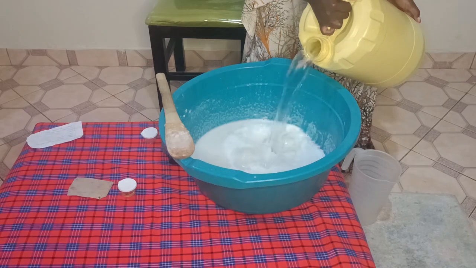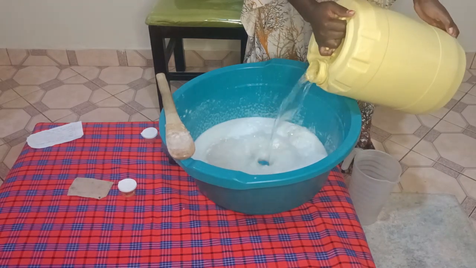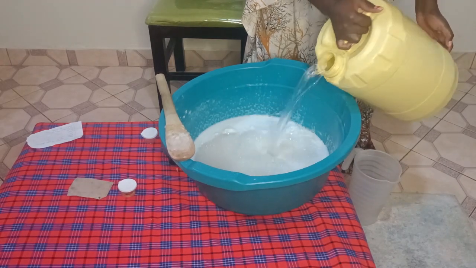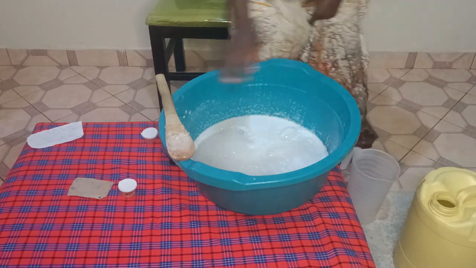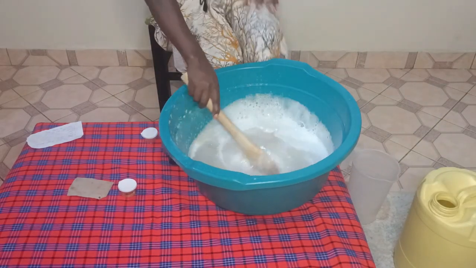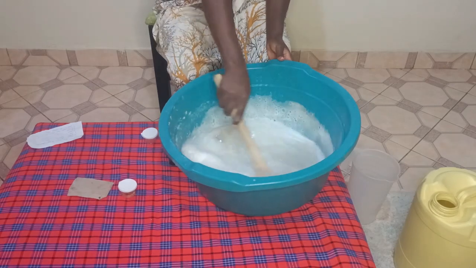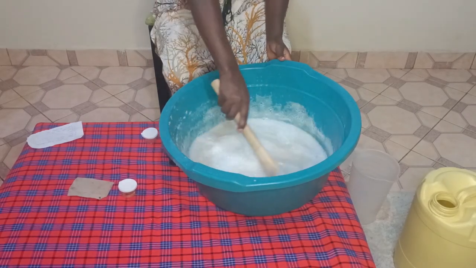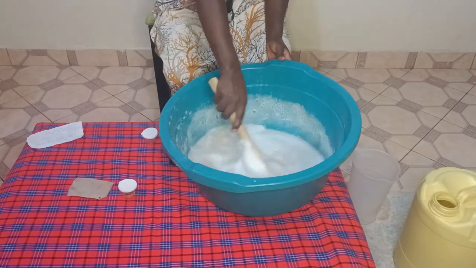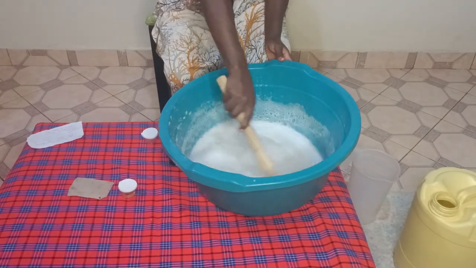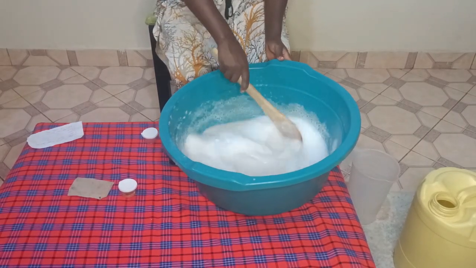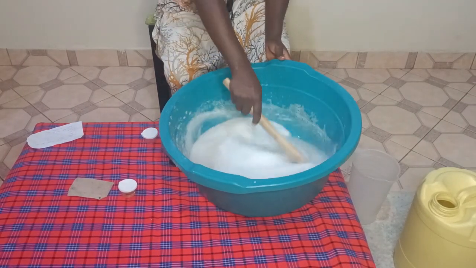I'll add more water to that level and make sure it is properly mixed. Wow, just see how our soap is coming along.